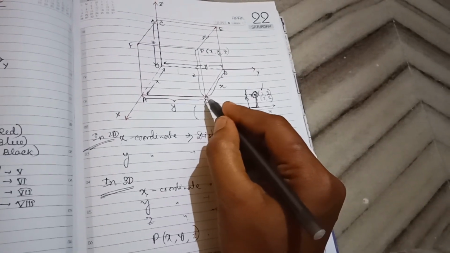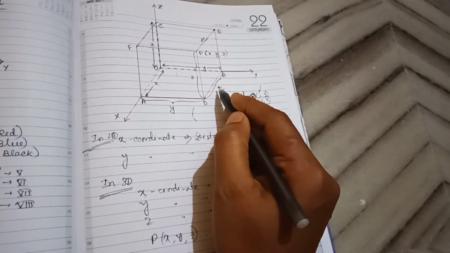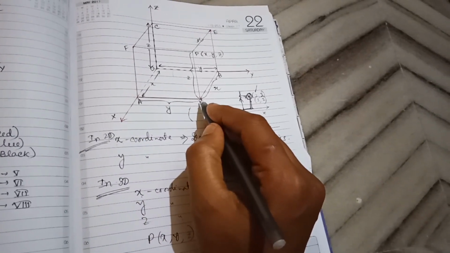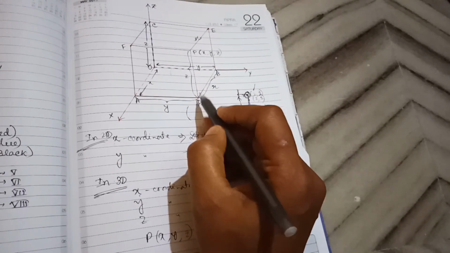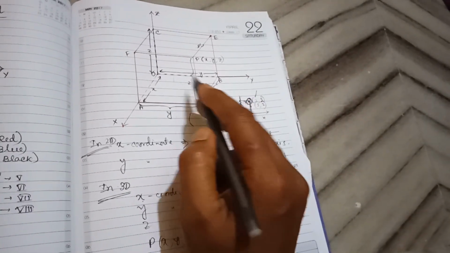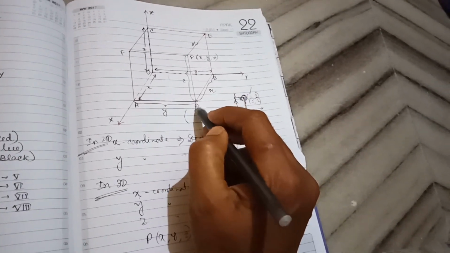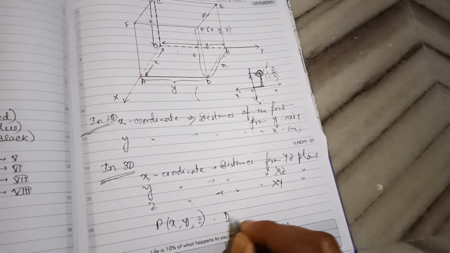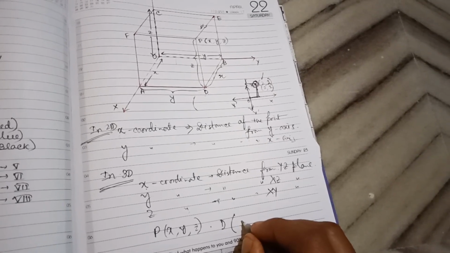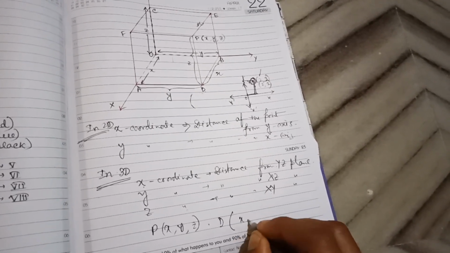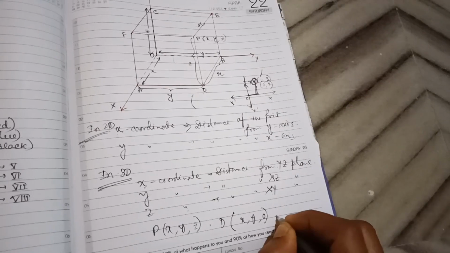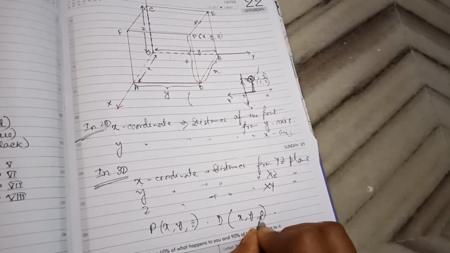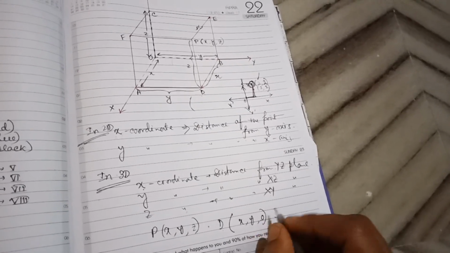D's distance from this is x, from this is y, but from this, is there any height portion or any z component for D? No. That means it will be x comma y comma 0, because D is not having any z part.